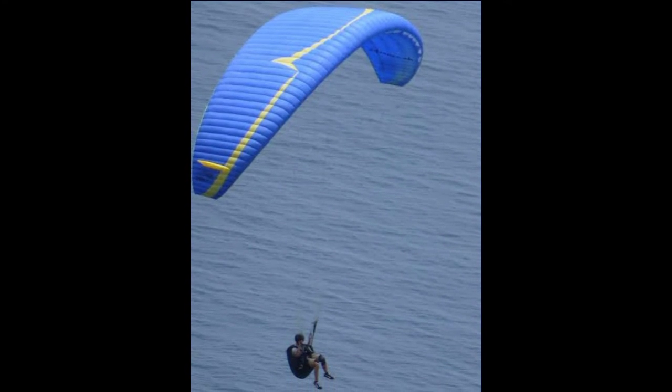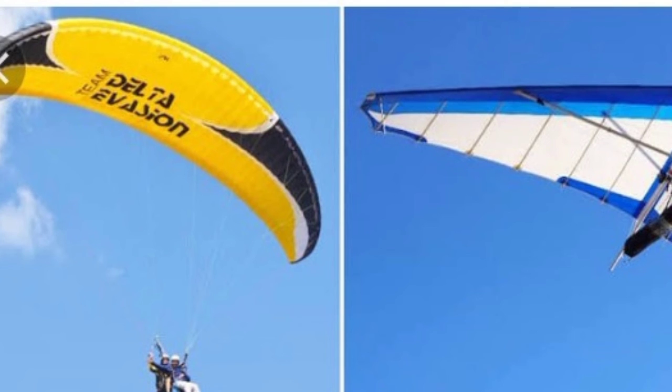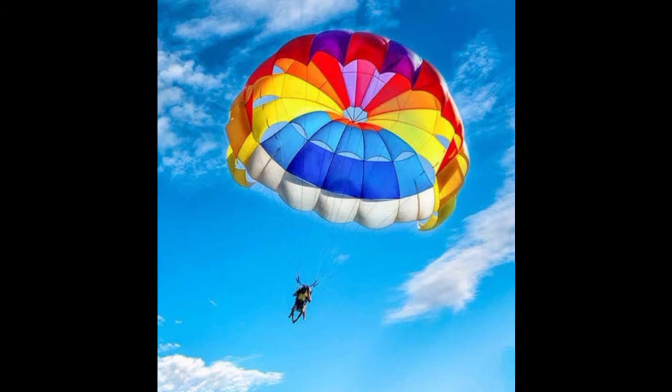Do you remember in our childhood days we flew kites and enjoyed? Kites fly because of wind. Other sports like windsurfing, kite surfing, sailing, and many other sports are also possible with the help of air.